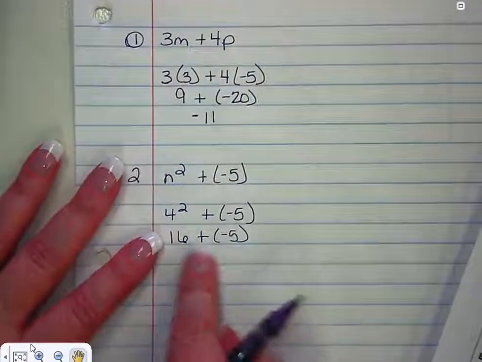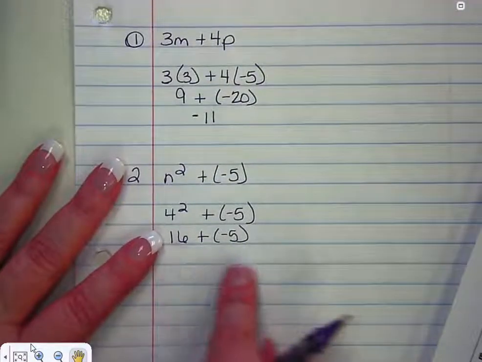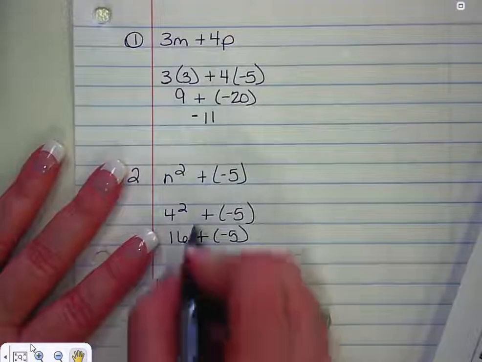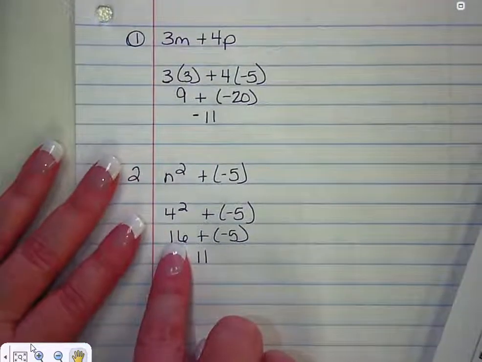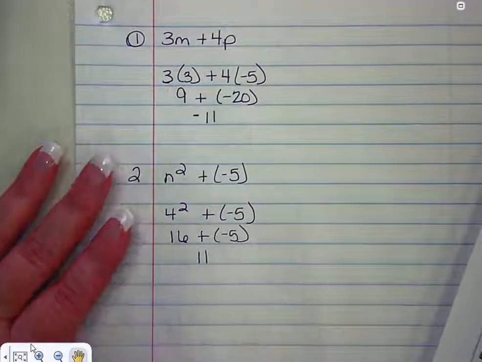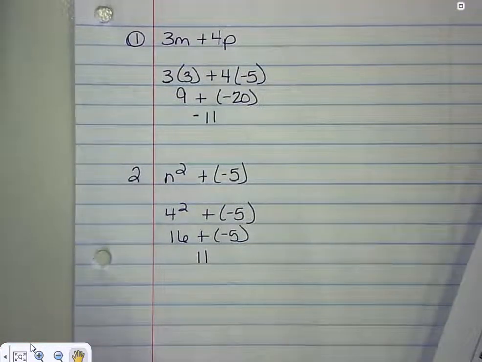The signs are different, so I subtract. 16 plus -5 is 11. 16 has the greatest absolute value, and it's positive, so our answer is positive. Any questions about that one?